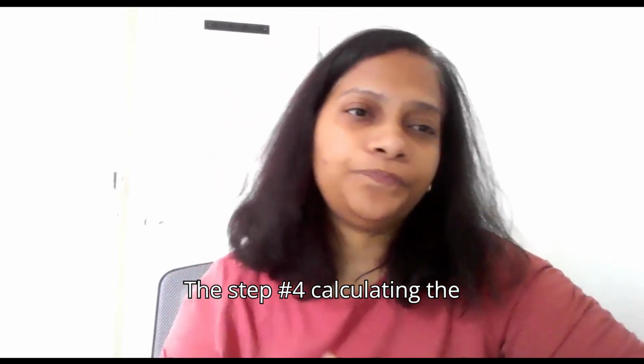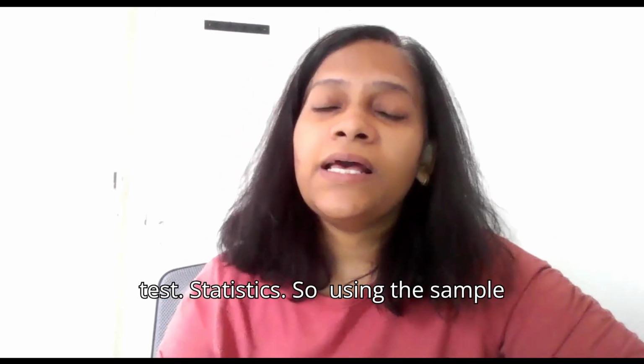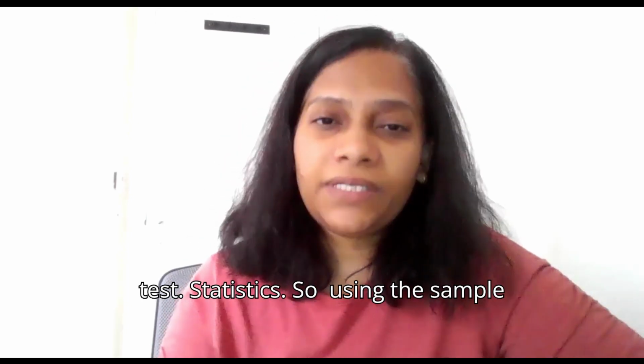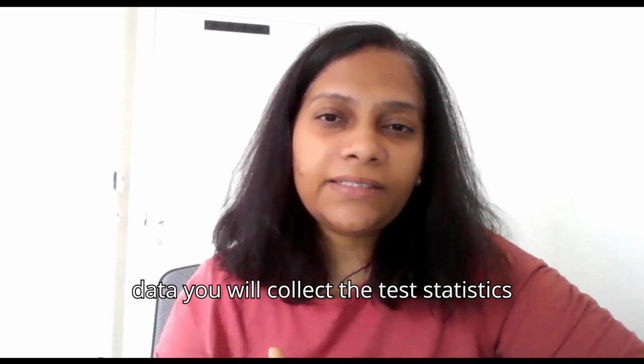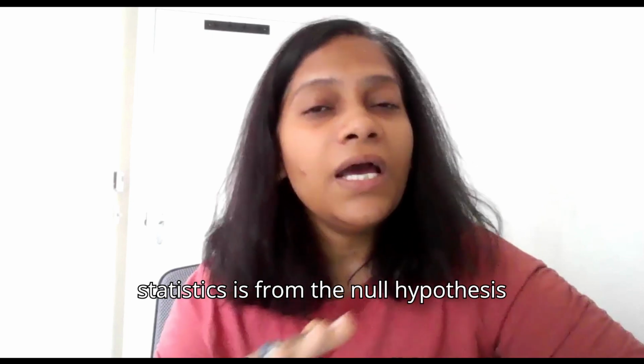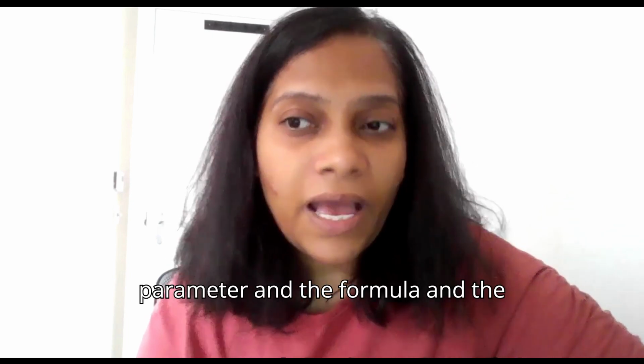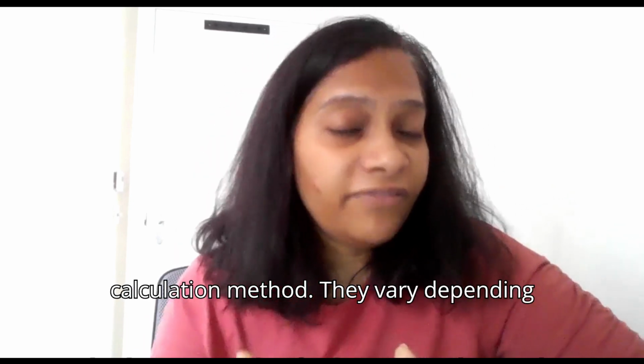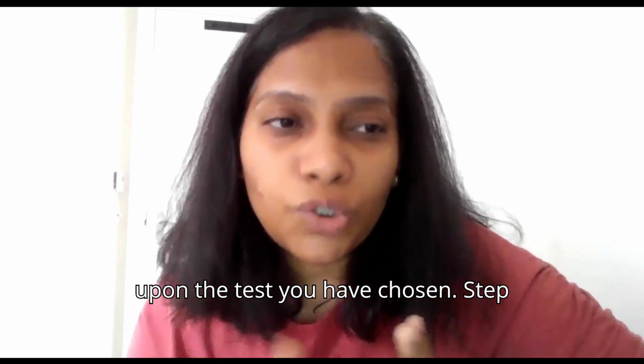Now, step number four, calculating the test statistics. So now using the sample data, you will calculate the test statistics, which will measure how far the sample statistics is from the null hypothesis parameter. And the formula and the calculation method, they vary depending upon the test you have chosen.